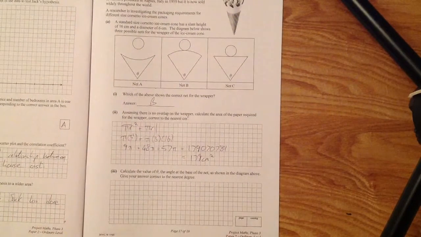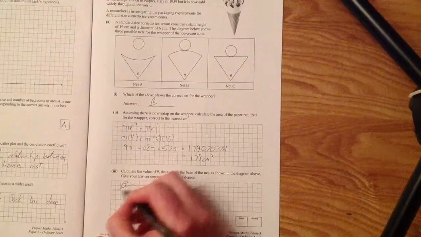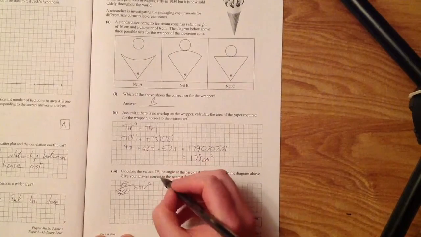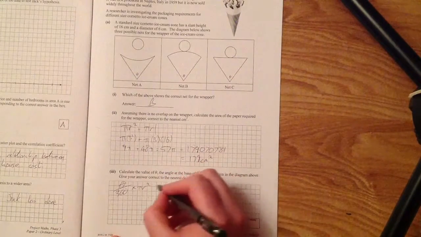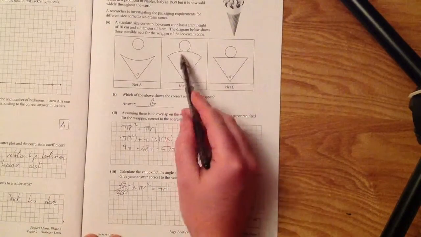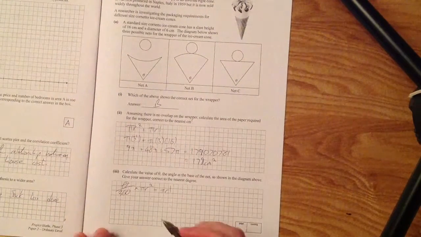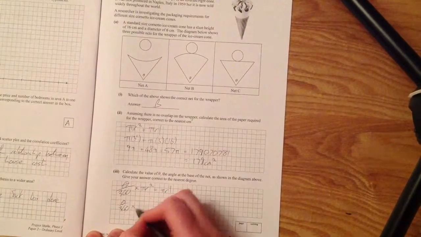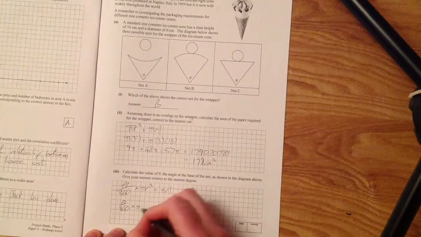Alright? So then it says calculate the value of theta, the angle at the base of the net as shown in the diagram above. Give your answer correct to the nearest degree. So the formula you need here, guys, is theta over 360 multiplied by pi r squared. Alright, and that should be equal to the surface area of the cone, which is pi r l, okay? So that's what we're essentially looking for here, okay? So this is how you work it out. So sub in your values. Theta over 360 is going to stay the same for the moment, multiplied by pi r squared.